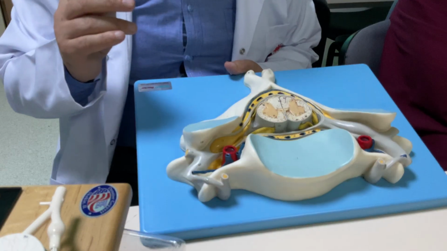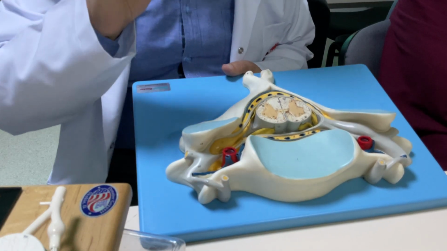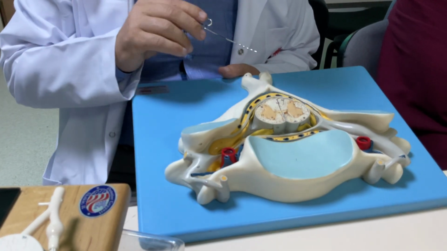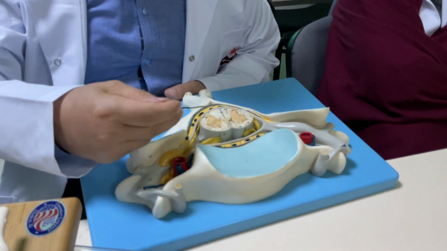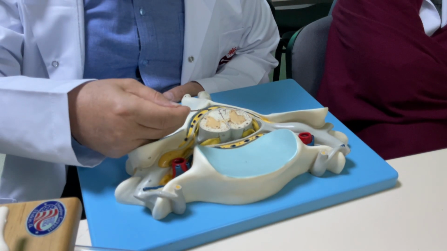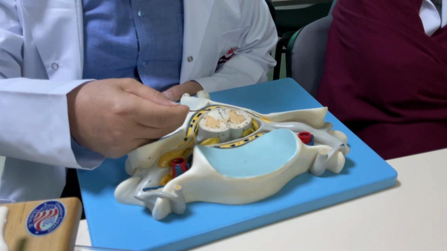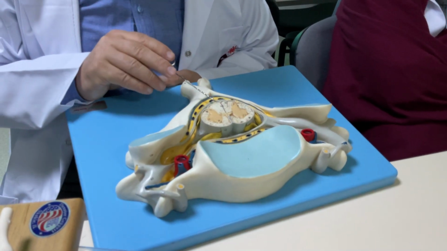Remember, I told you that you have dura mater from outside to inside. This is the dura mater. Just right here is the arachnoid mater, and then this is the pia mater.